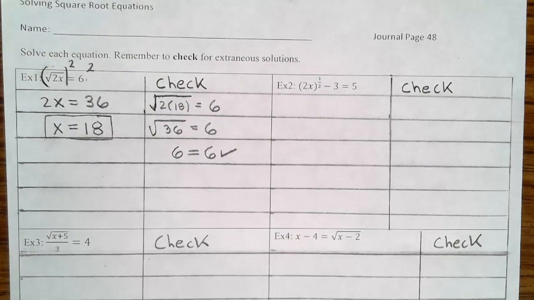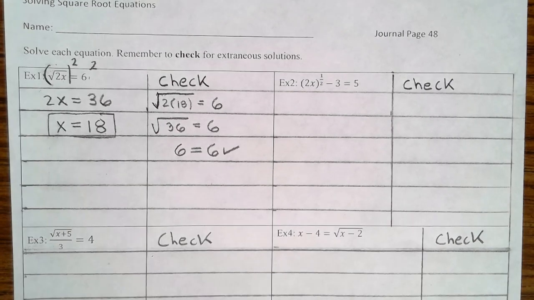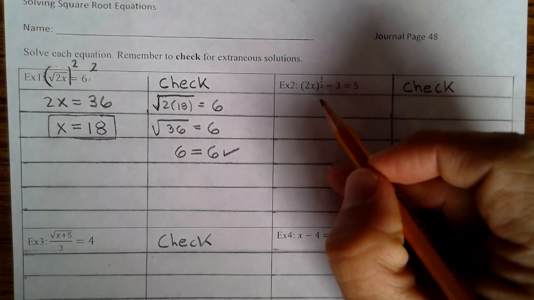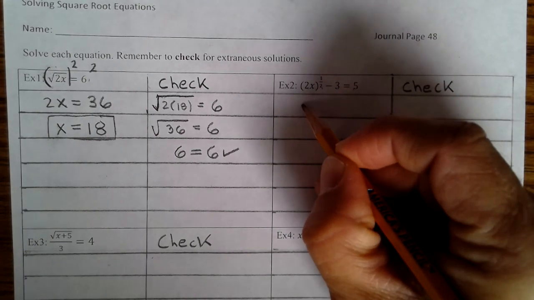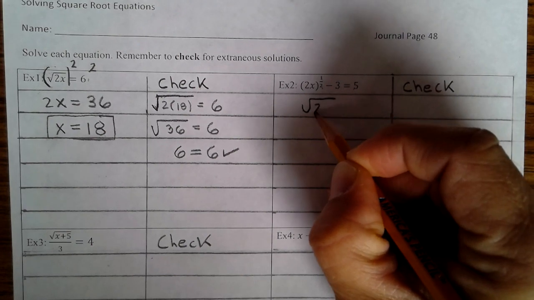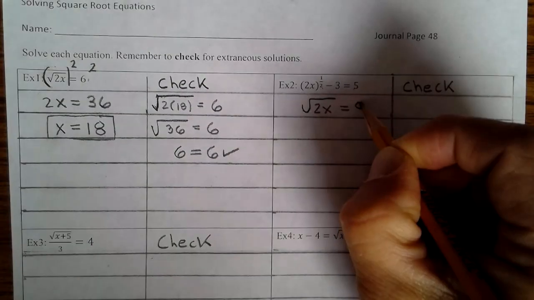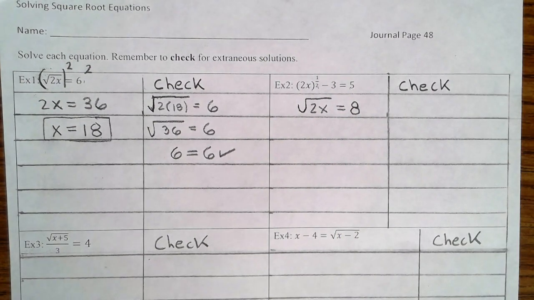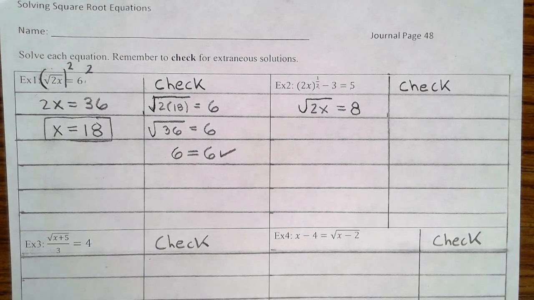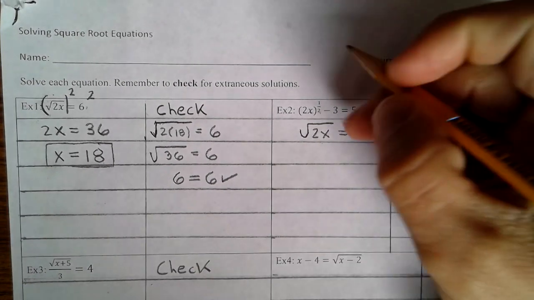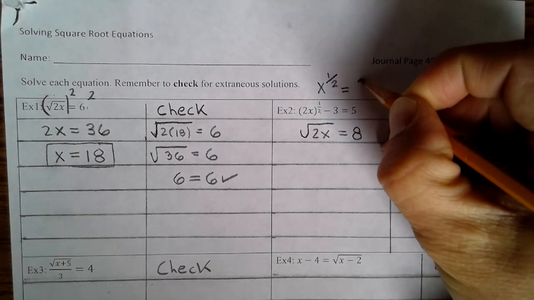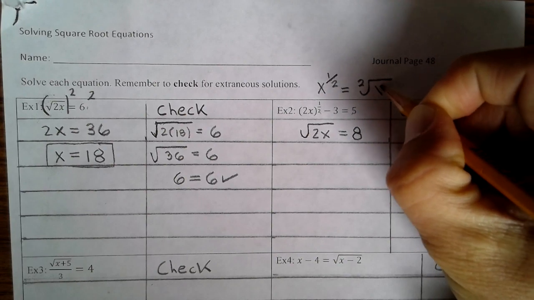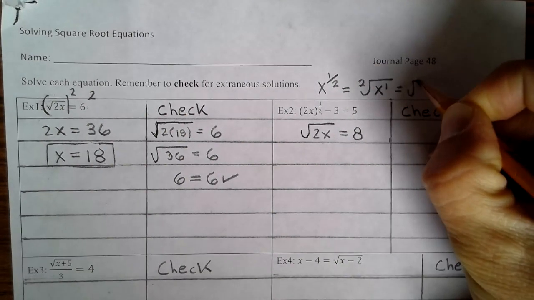Okay, now let's take a look at example 2. First step is you want to isolate the square root, so we need to add 3 to both sides. And we're going to rewrite x to the 1/2 as a square root. So that's the square root of 2x equals 8. And the reason why we can go from here to here is this. x to the 1/2 is equivalent to the square root of x to the first power, which we can simply write as a square root of x.